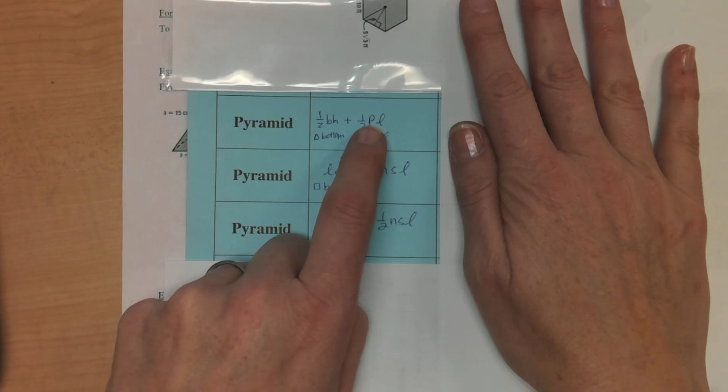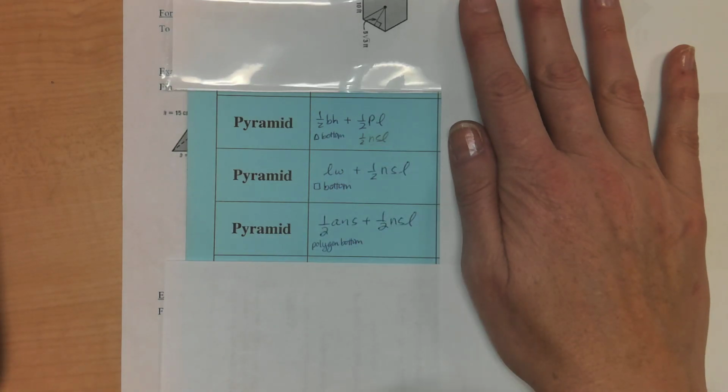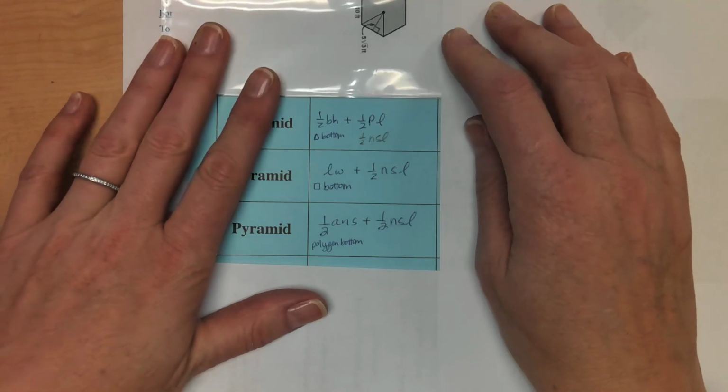So you can either write 1/2 PL, but you have to remember that P means perimeter of the base, or you can write 1/2 NSL. That's just another way to do it. N, remember, means number of sides. S means side length. And L, that cursive L, is the letter that we use for slant height.